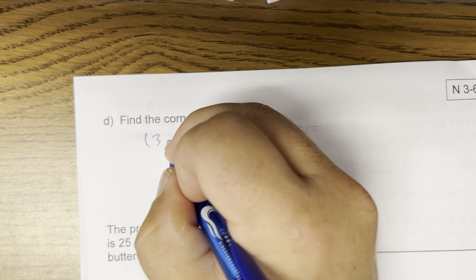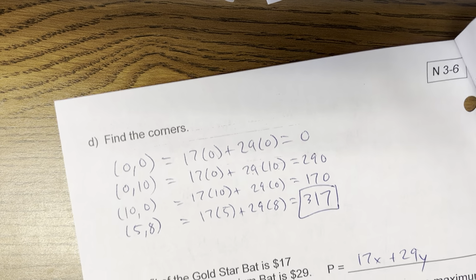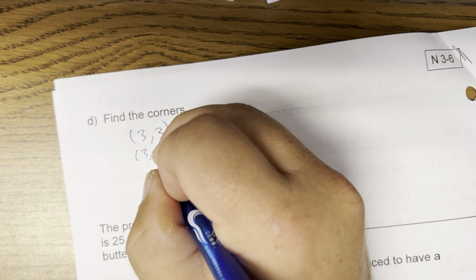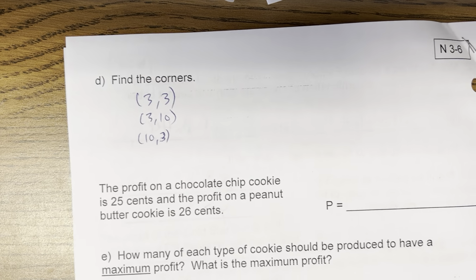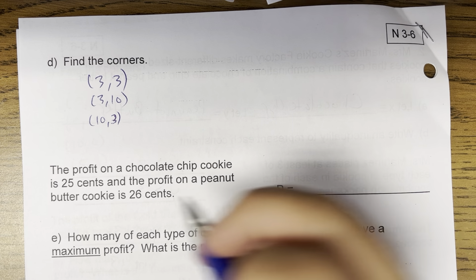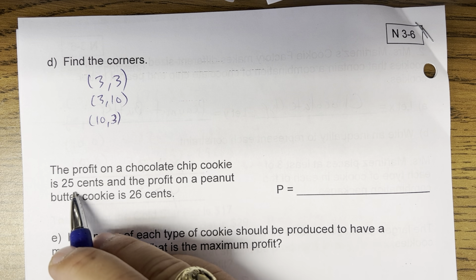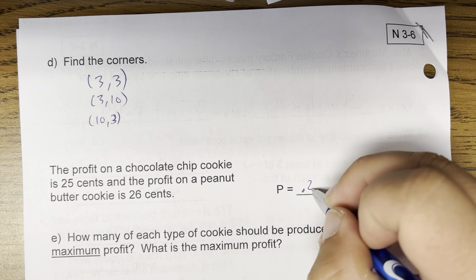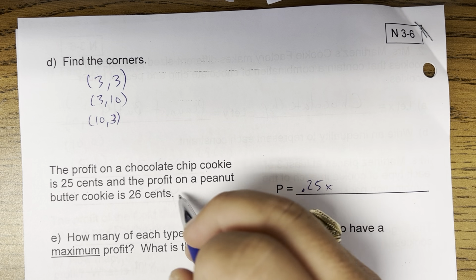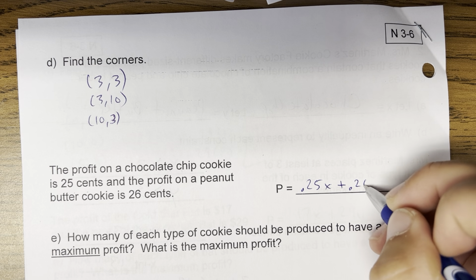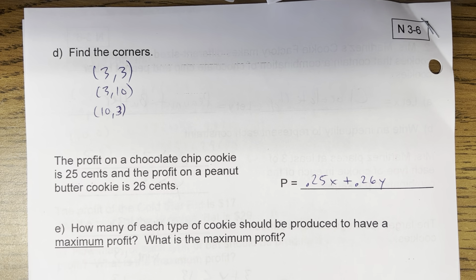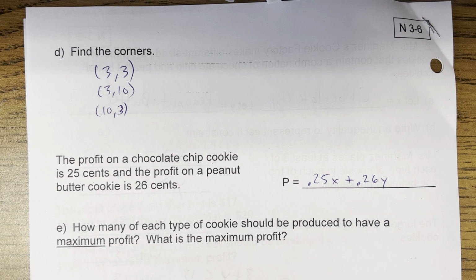Let's go over to the back. So my corners were (3, 3), and then (10, 3), and (3, 10). The profit on a chocolate chip cookie is 25 cents. And the profit on a peanut butter cookie is 26 cents. How many of each type of cookie should be produced to have a maximum profit?